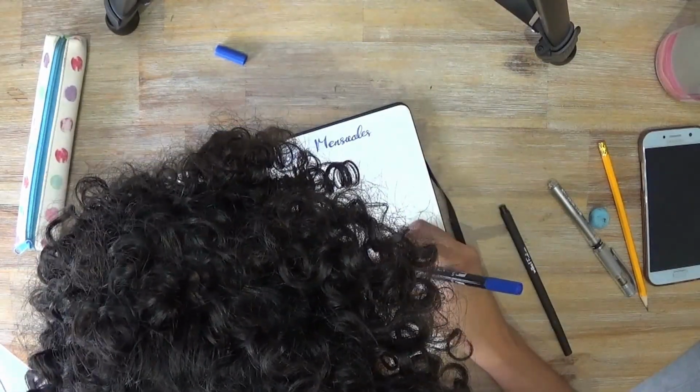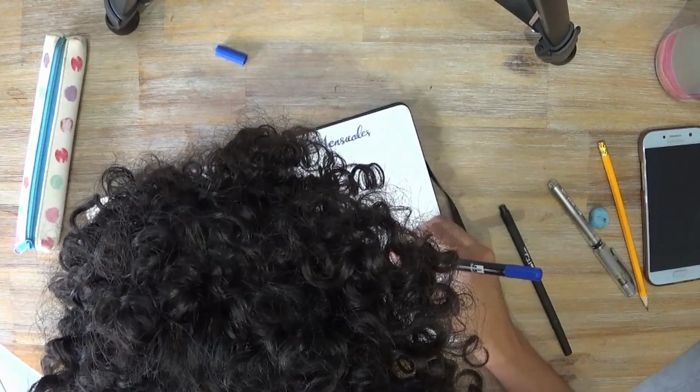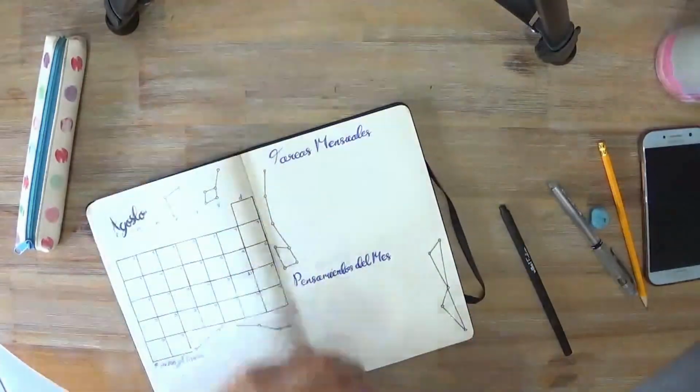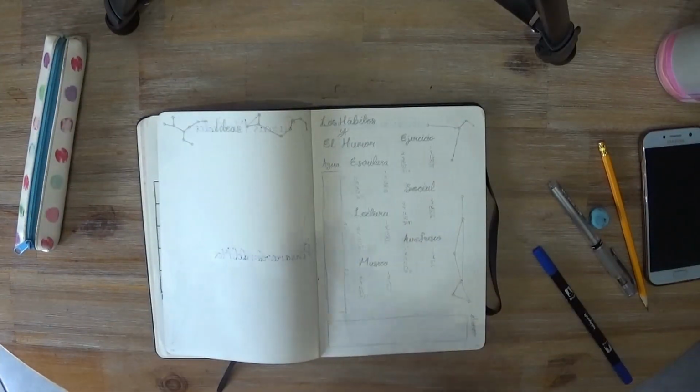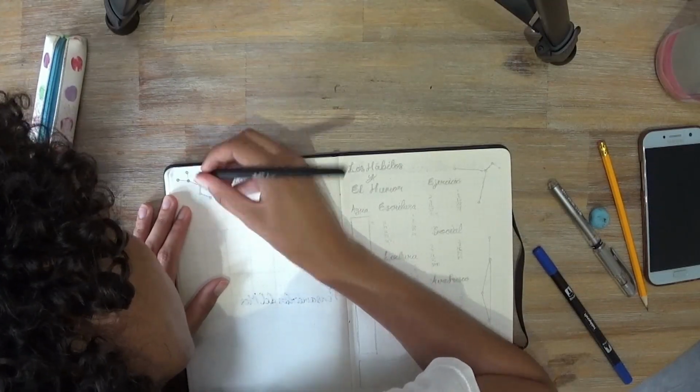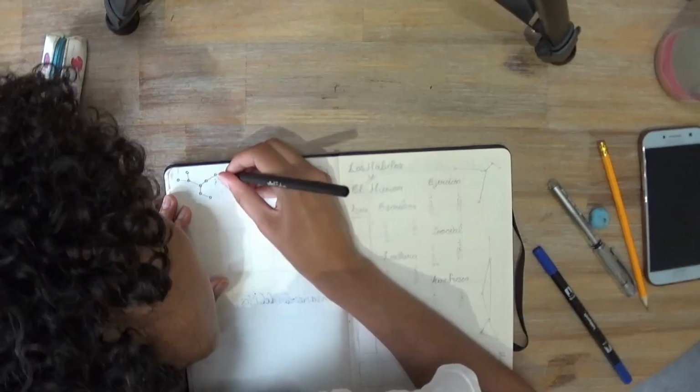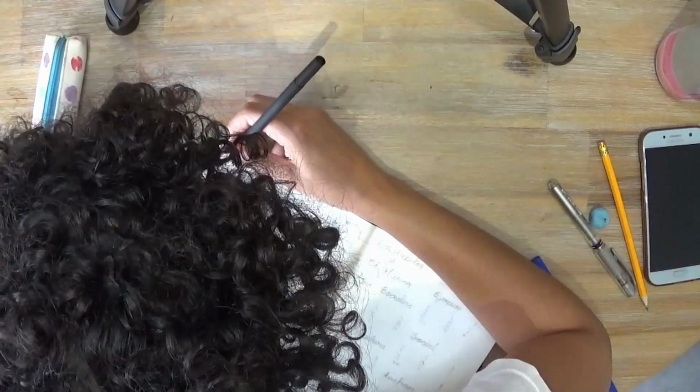I just find that a really useful, nice little exercise to do without getting overwhelmed of having to do a daily diary or anything like that. Next is my ideas spread, nice and simple, with some constellations around the outside.